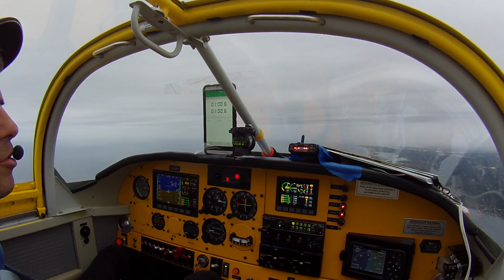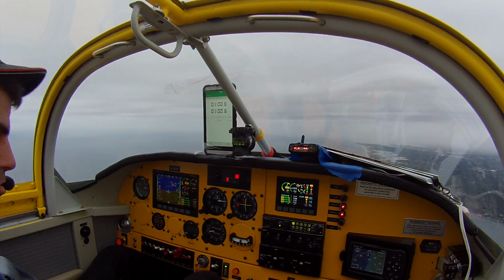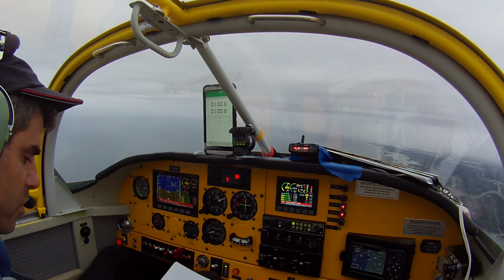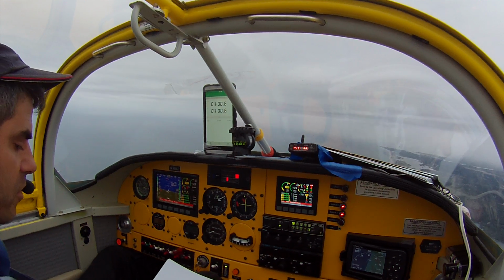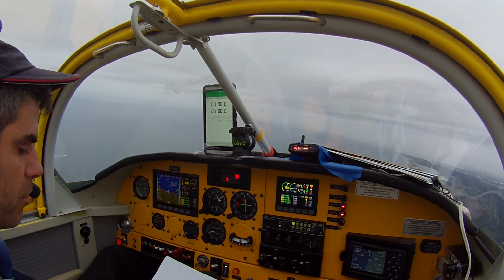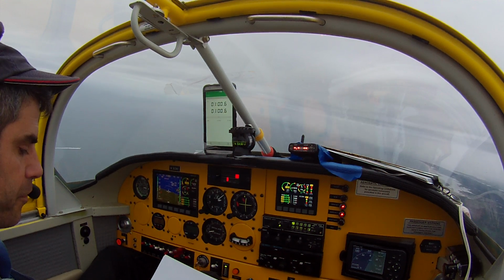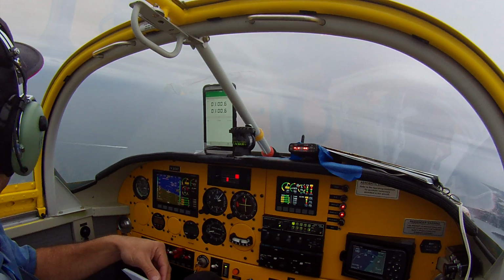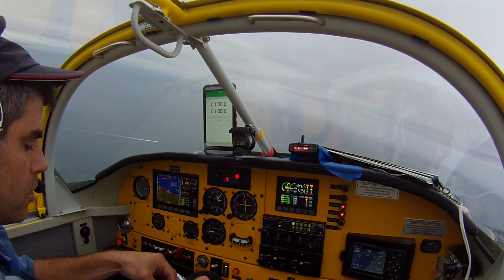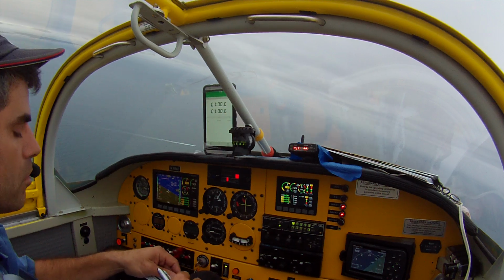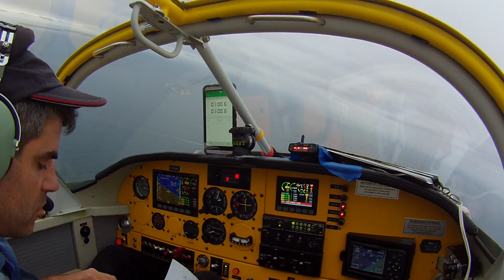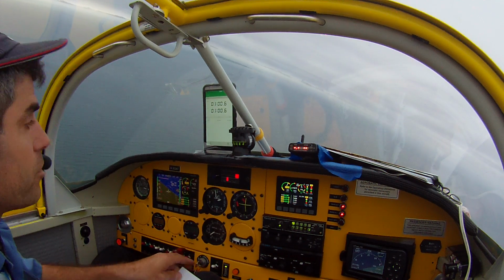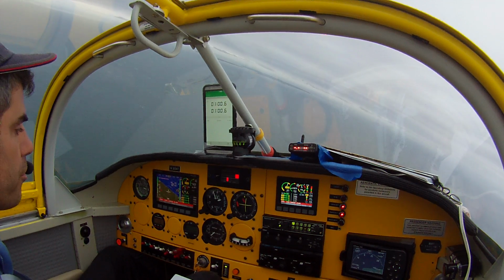Looks like a little bit of light rain coming up here. 2200 from 500. 80 knots. 2200 from 500 is 1700 feet per minute. Alright, so not as good of a climb. The best we got is 1800 feet per minute at 90 knots. Now we're back to 1700, so it is correct. We are on the back side of the power curve.